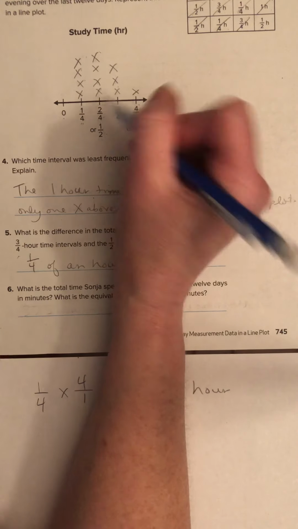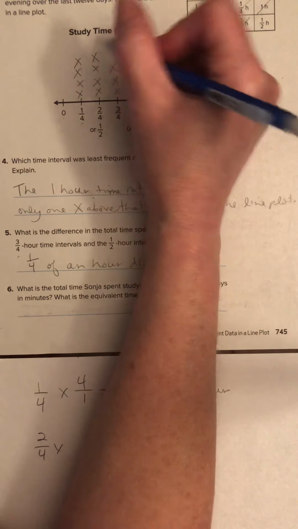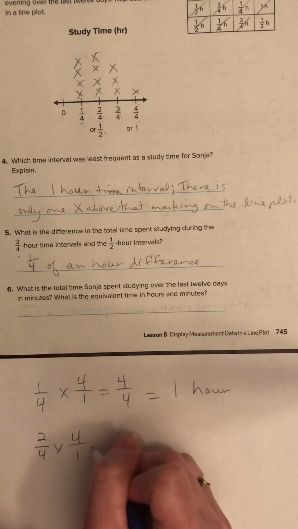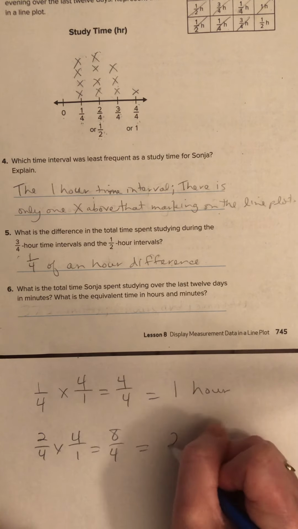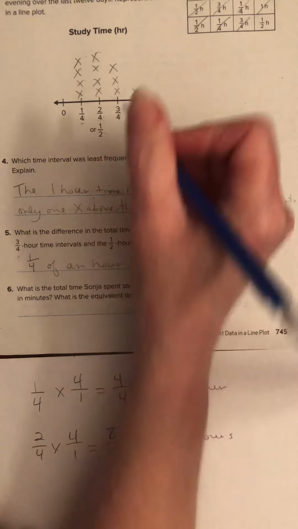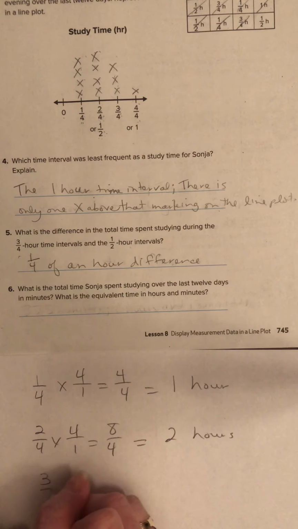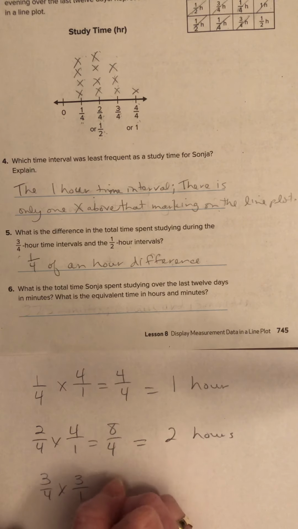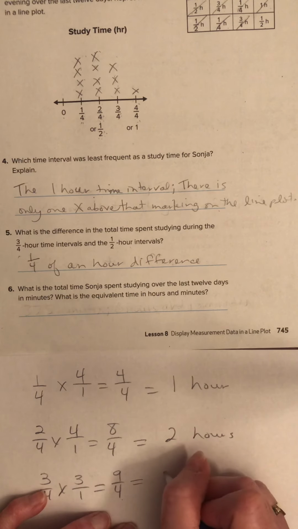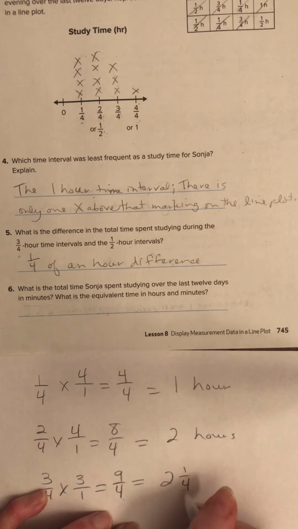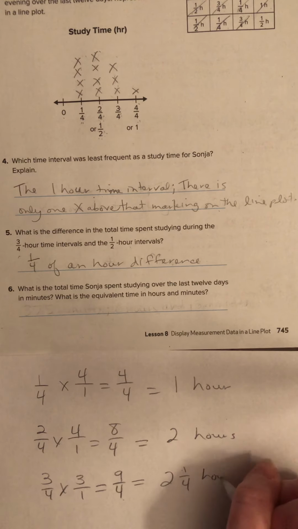Now we have 2 fourths of an hour times 1, 2, 3, 4 times 4 over 1 equals 8 fourths, and 8 divided by 4 is 2 hours. Now we have 3/4 of an hour, and I have 1, 2, 3. So 3 fourths times 3 over 1 equals 9 fourths. And if you remember, we said that equals 2 and 1/4. 4 times 2 is 8, plus 1 more is 9 fourths. Okay, 2 and 1/4 hours.